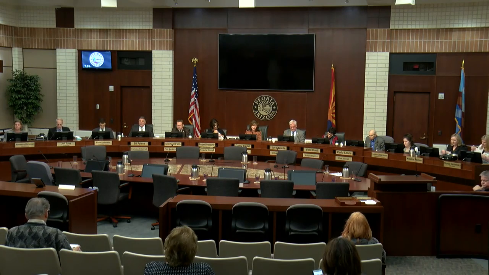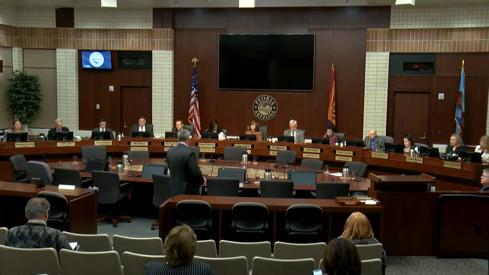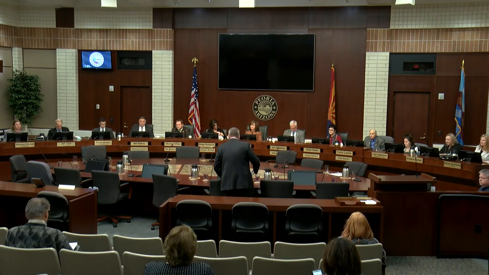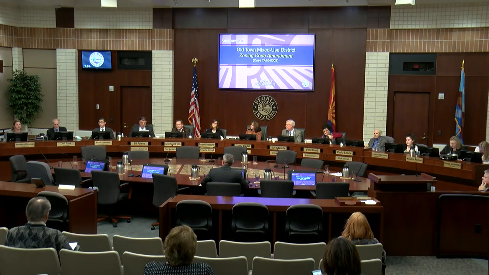We will begin with item 20R, Code Amendment, Chapter 21, Old Town Mixed Use Land Use Table. And I will turn it over to City Manager Jeff Tyne. Great, thank you, Mayor. And Chris Hawkes, our Planning Director, will present information regarding land use within the Old Town Mixed Use Zoning District.